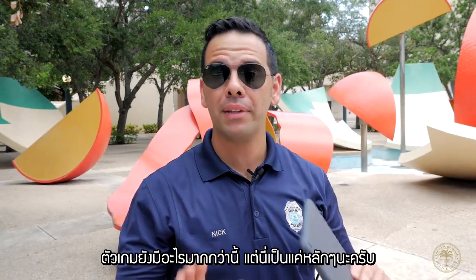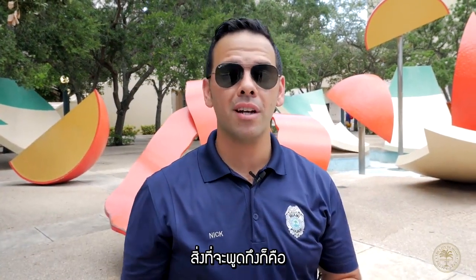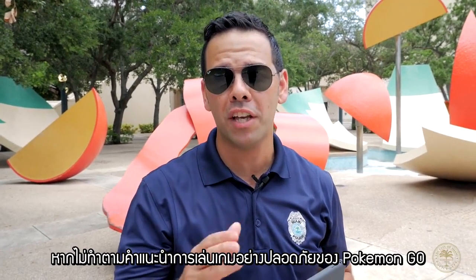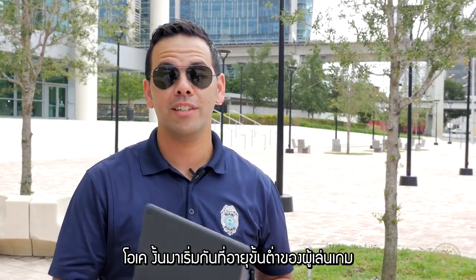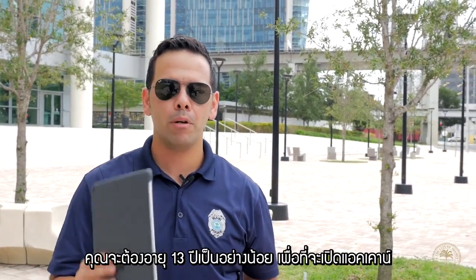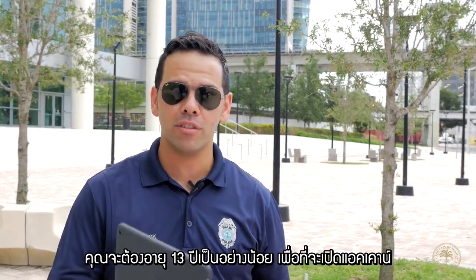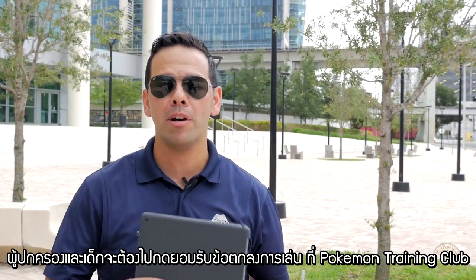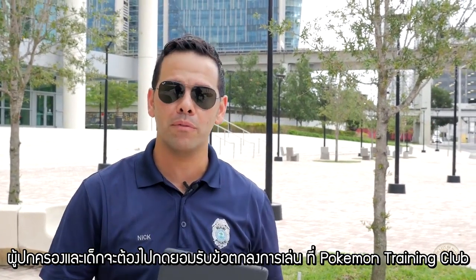Now there's a lot more to the game, but that's just some of the basics. What we want to discuss is some of the dangers associated with the game if you don't follow the Pokemon Go Safe Play guidelines. Alright, so let's talk about age requirements. The minimum age you have to be to open an account is 13. If your child's under 13, you as a parent are going to have to go to the Pokemon Training Club and agree to their terms of use.